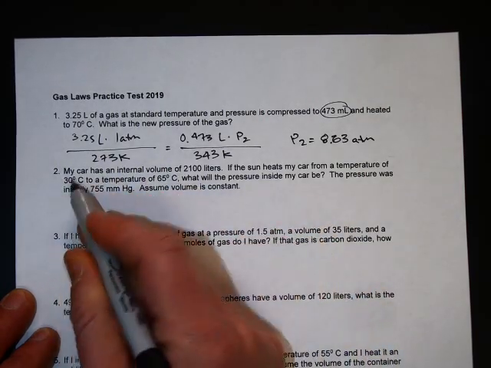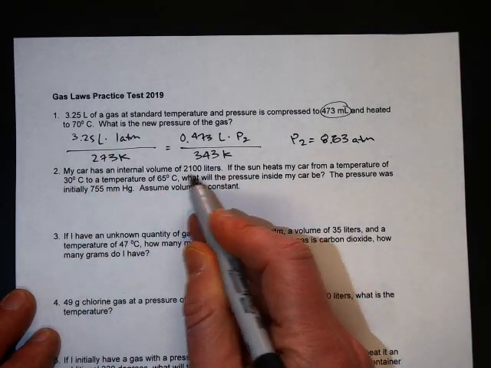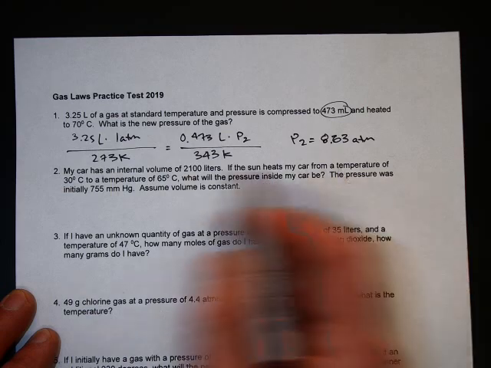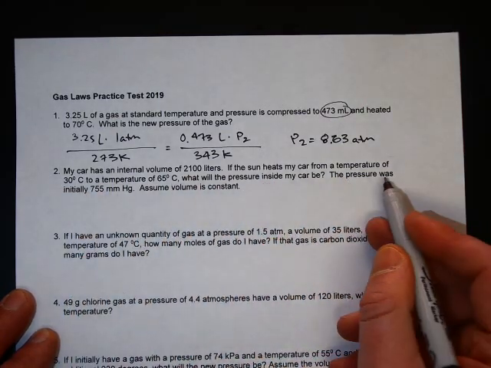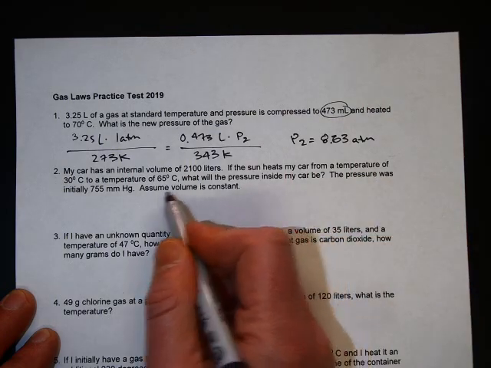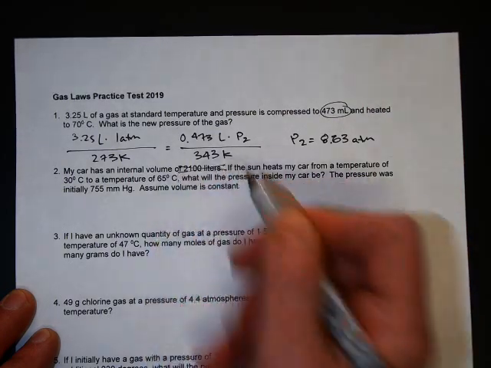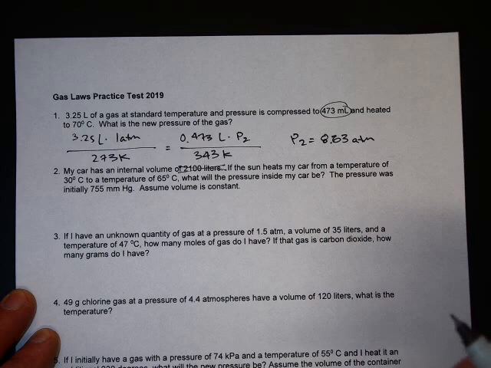So number two, a car has an internal volume of 2,100 liters. The sun heats the car from a temperature of 30 to 65. What's the pressure inside the car? Assume volume is constant, so this number is not really necessary. If volume is constant, that means you don't need to use that variable.